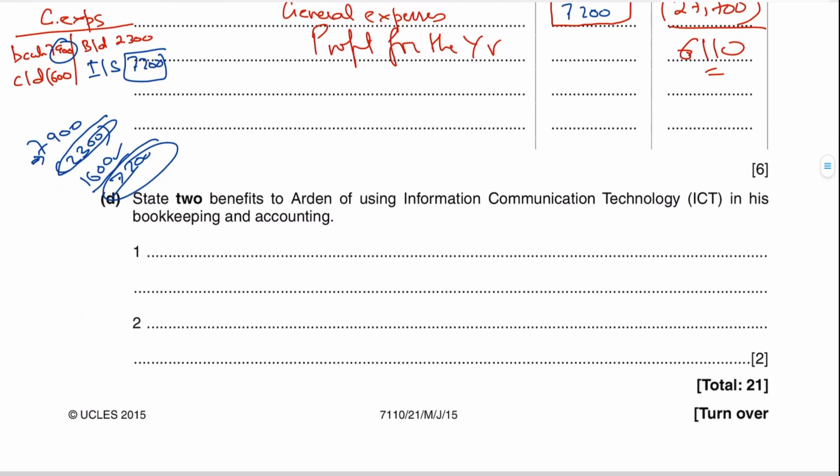Moving on, it says state 2 benefits to Arden of using ICT in his bookkeeping and accounting. So ICT is basically information technology. It will increase efficiency, it will increase productivity, and it will be more accurate, because obviously labor might make mistakes as compared to a machine.